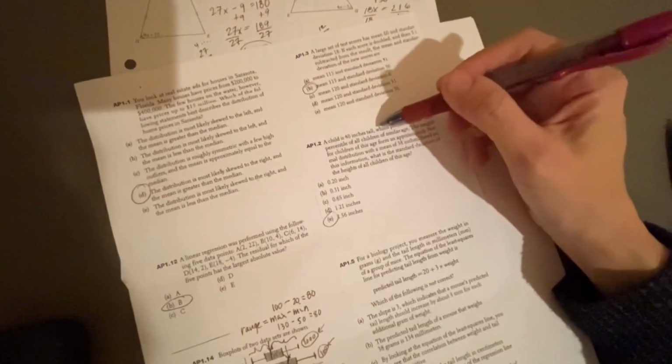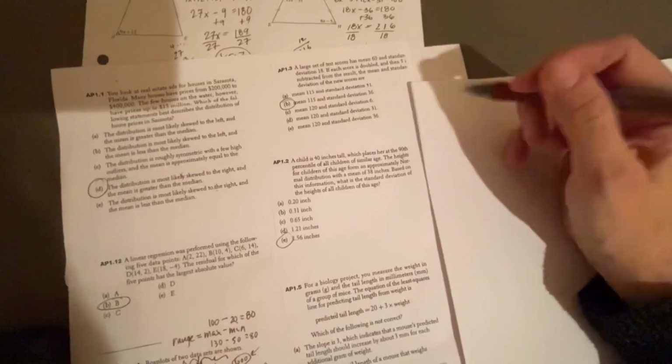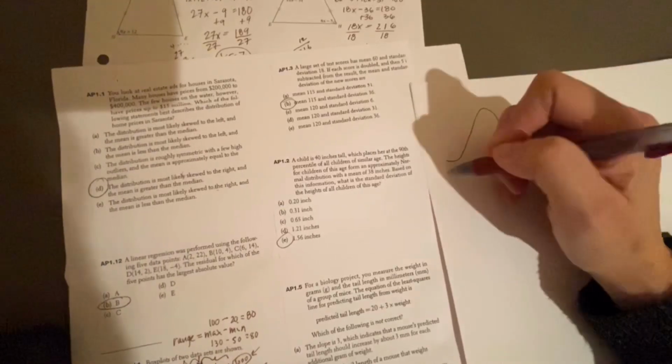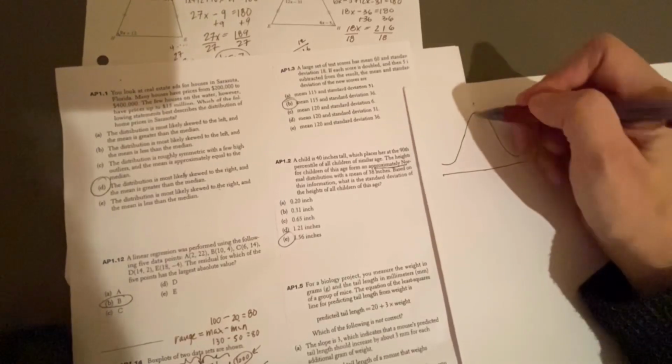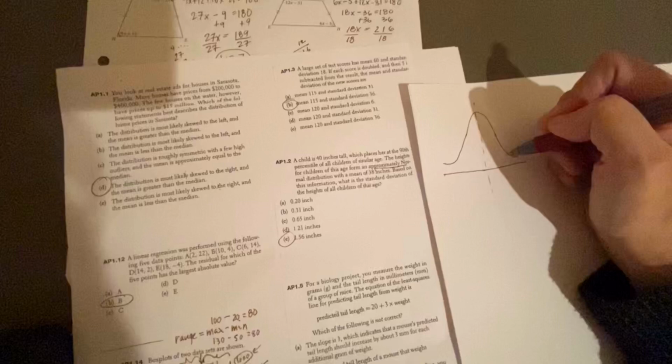It says, a child is 40 inches tall. So I think I need another piece of paper for this one. Okay, child is 40 inches tall, places him in the 90th percentile. It says it's approximately normal, so I'm going to draw a graph. This child's 40 inches tall, and that means she's in the 90th percentile.